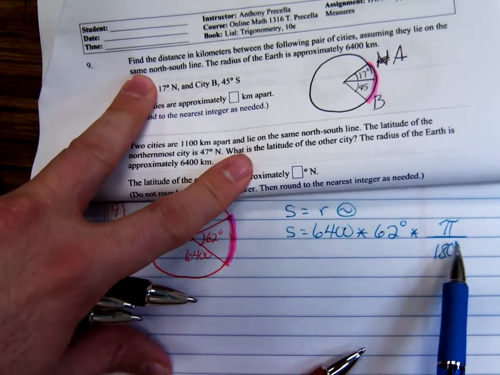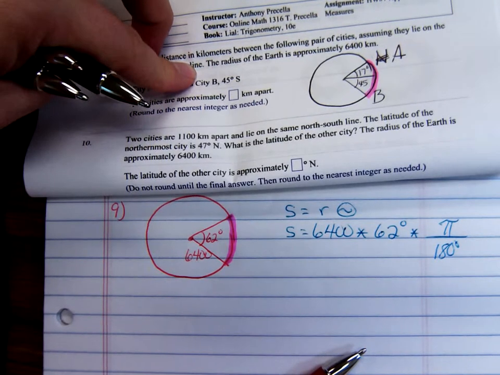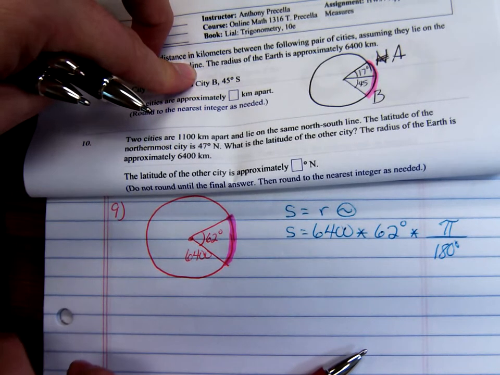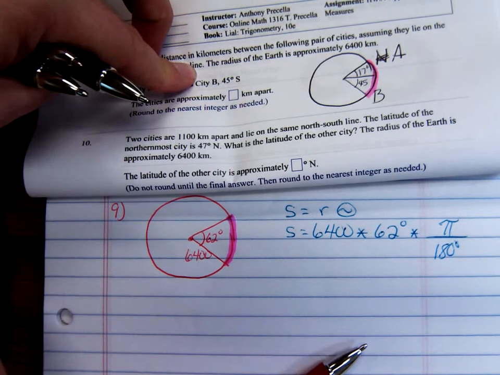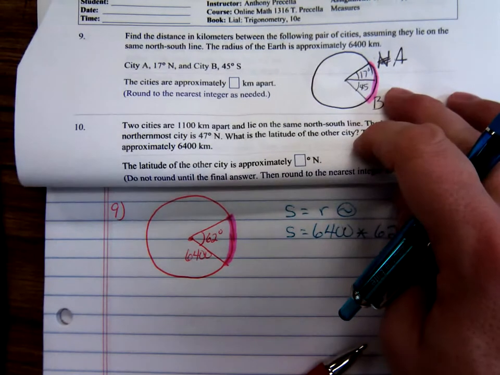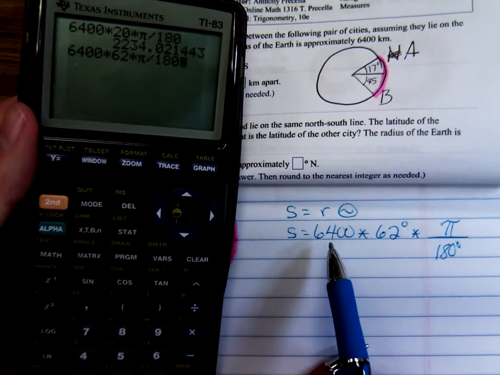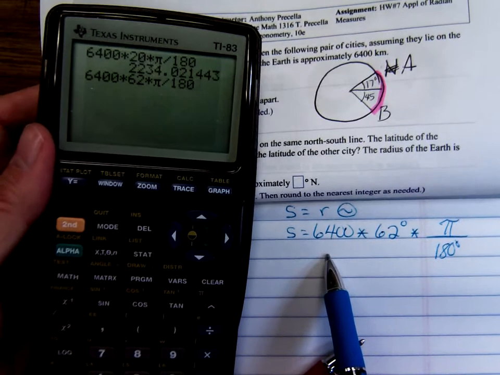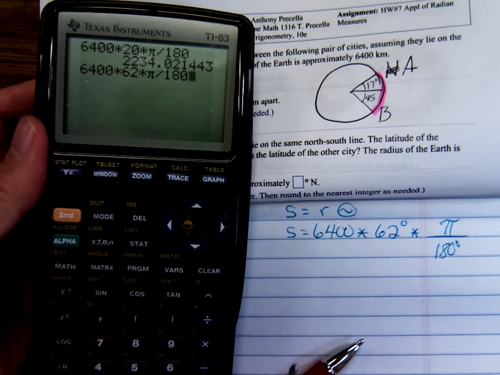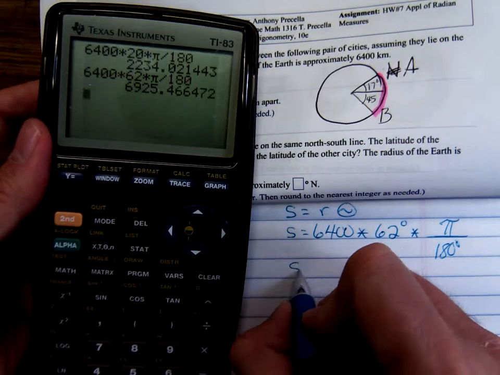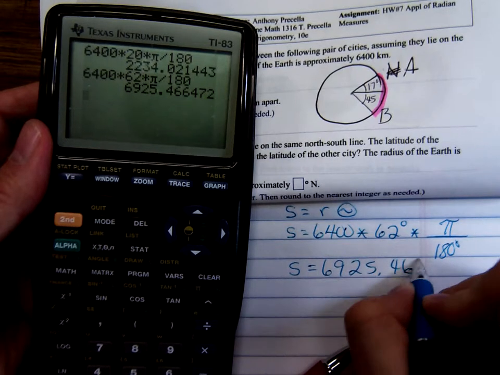I'm now going to plug this into my calculator. 6,400 times 62 times pi divided by 180. 6925.466 dot dot dot.